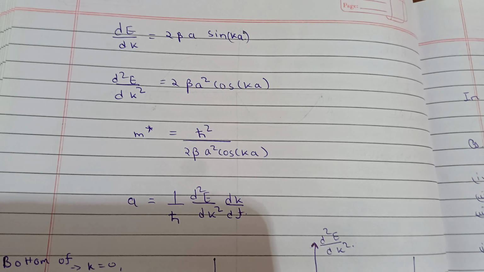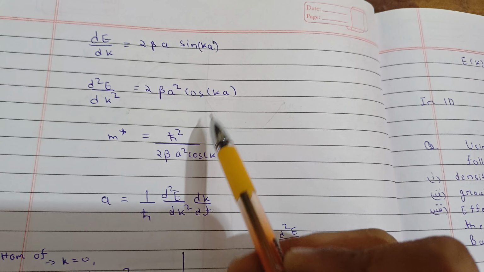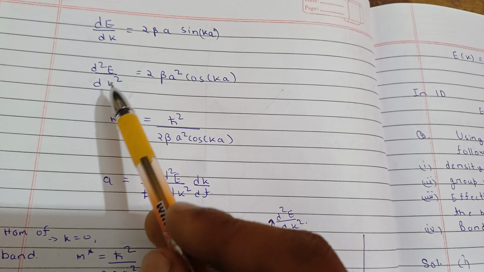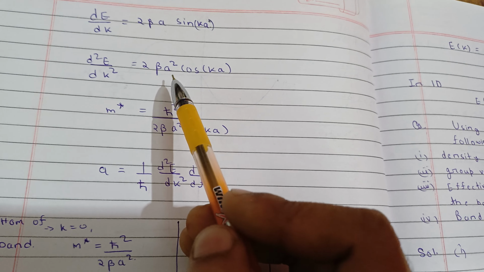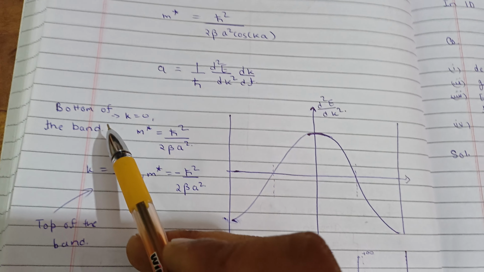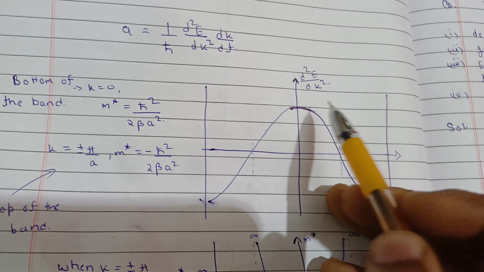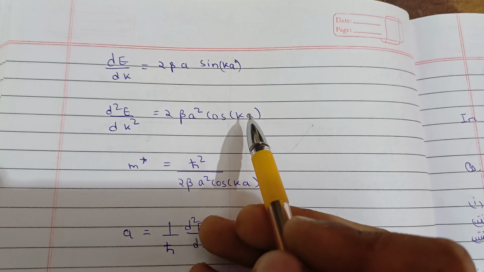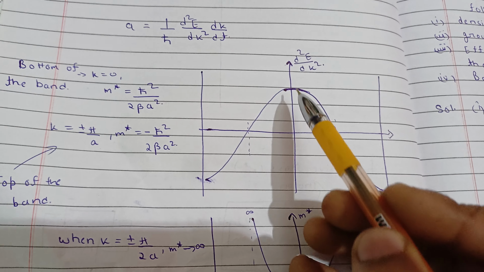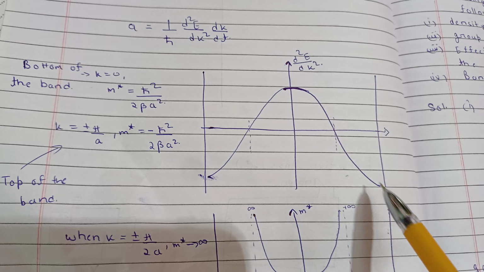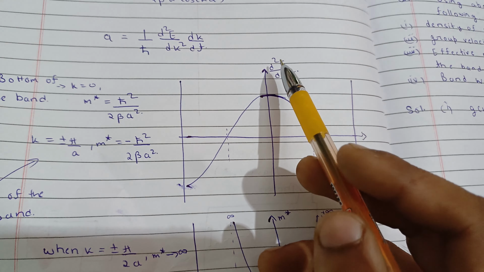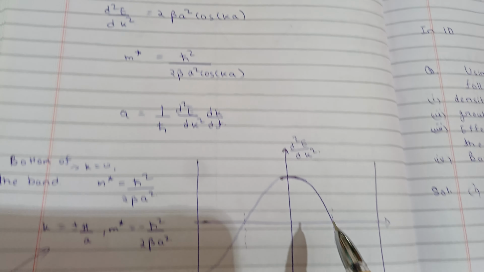Now you will see this expression will give you the value: when k is 0, d square E by dk square is equal to 2 beta a square. And for plus minus pi by a, you will get minus 2 beta a square. So this will go like this. This curve you will get for the acceleration in the k space, with this d square E by dk square. This will be the plot.